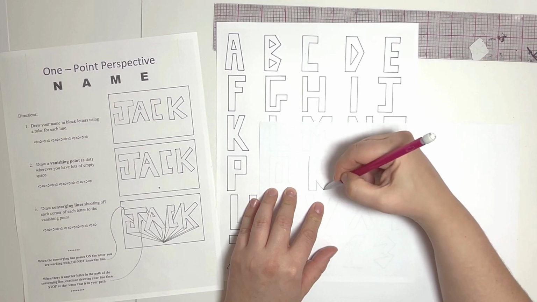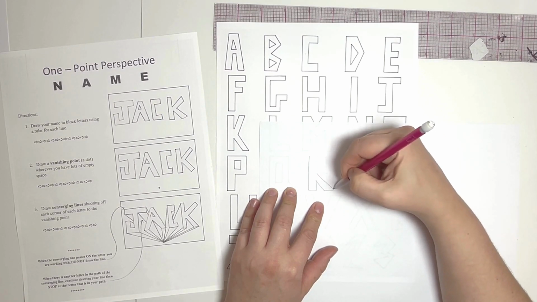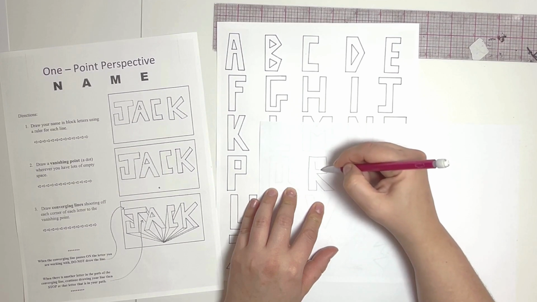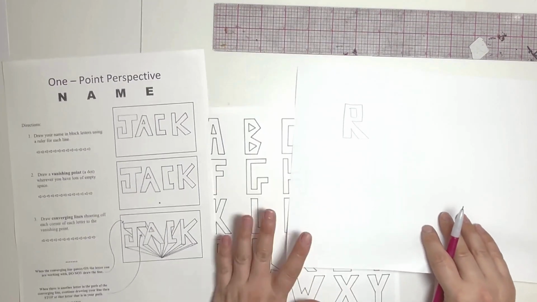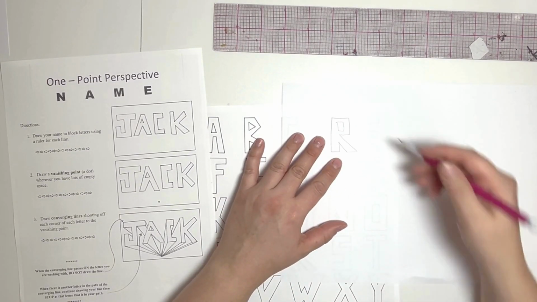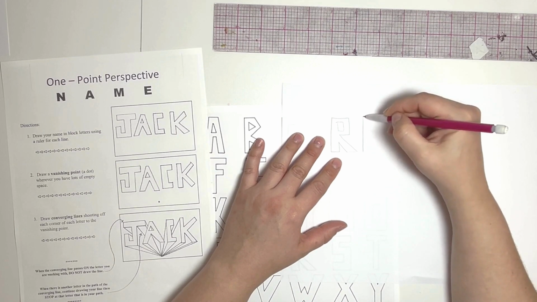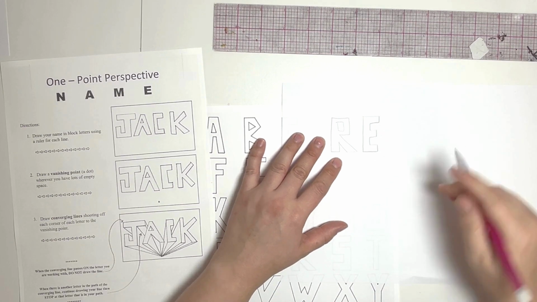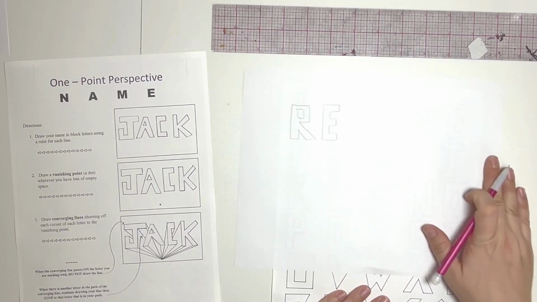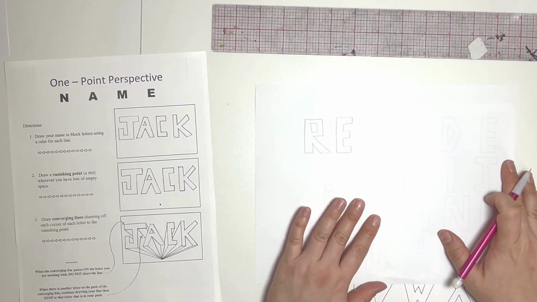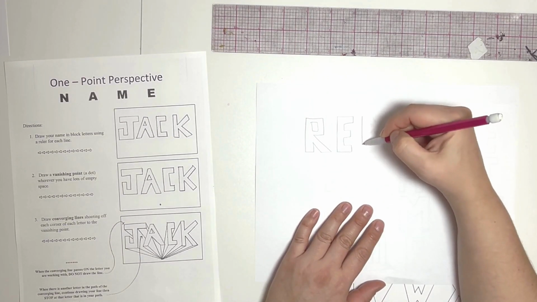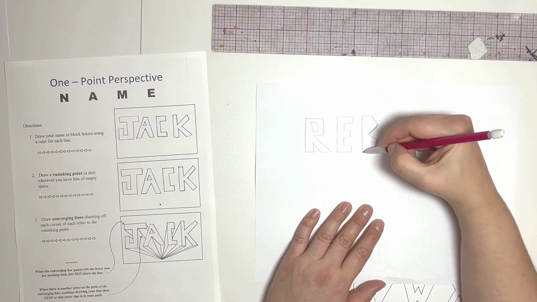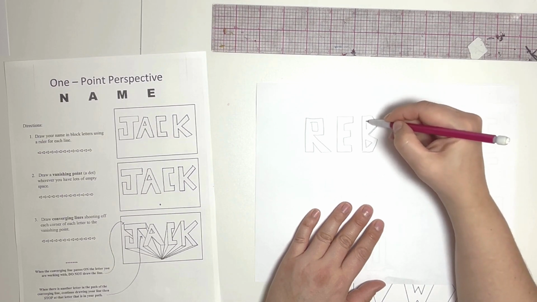You could also do it freehand with a ruler if you choose, but the lines should be very sharp. There should be no rounded lines. And it's not gonna be perfect, that's okay. This is just an exercise to help us start thinking about space for our next project. So I'm gonna do my first and last name. And that's what I want you to do, your first and last name. And just do it the best you can.